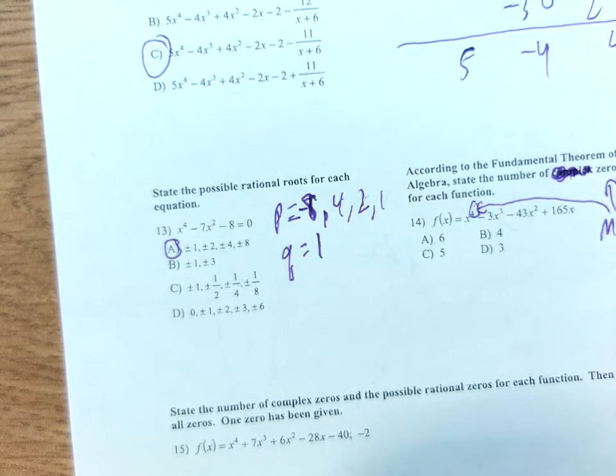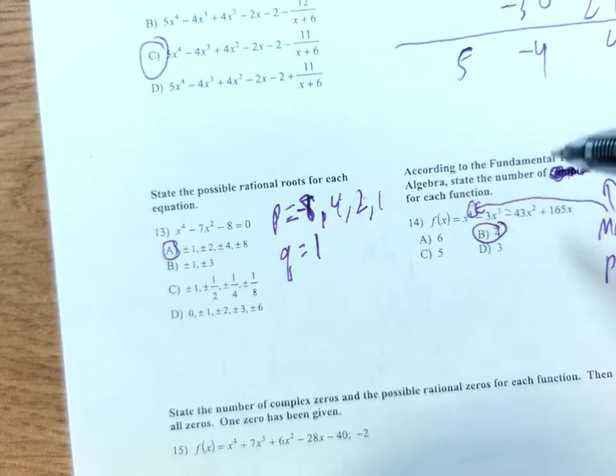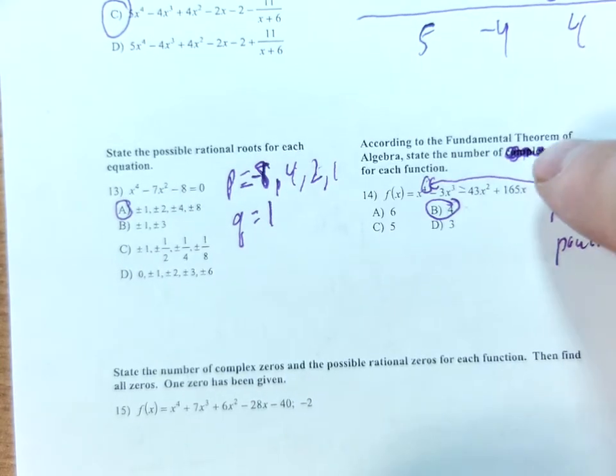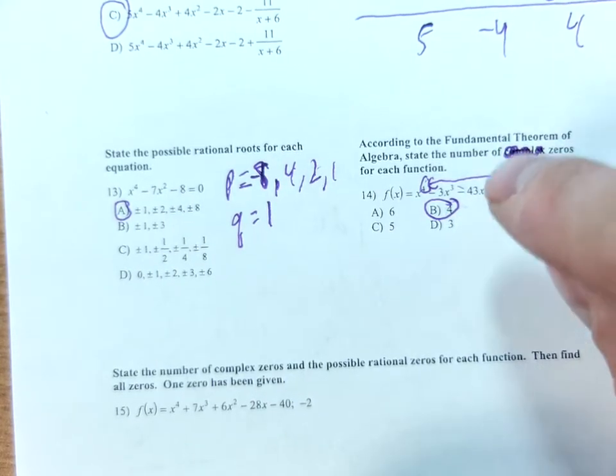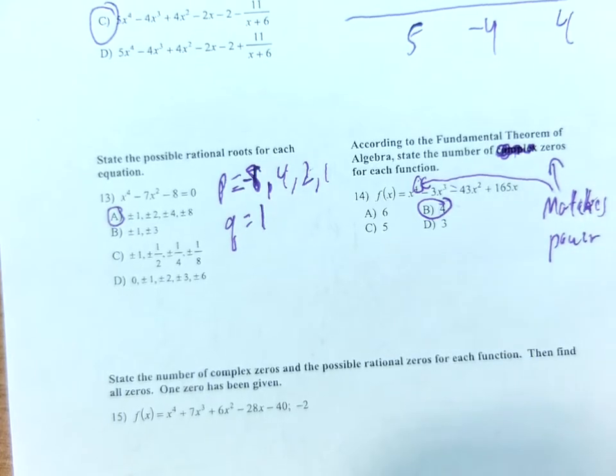My degree is power. So what's power for? Complex zeros can also be real zeros. So when I'm saying state the number of complex zeros here, I kind of crossed out the complex because it makes a little less sense to most people to call a complex zero a real zero. But real is actually complex. Real is actually part of the complex number system. It's just where there's no i.